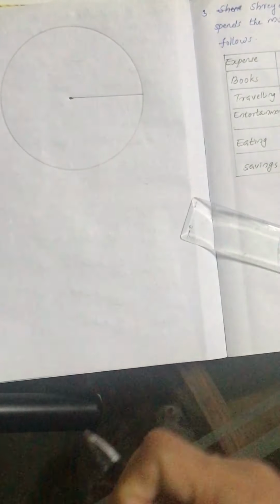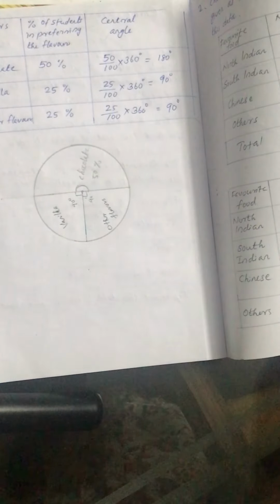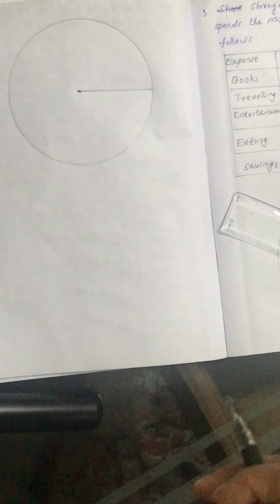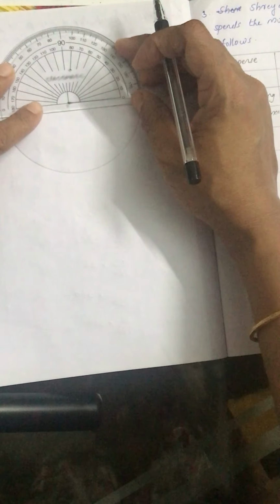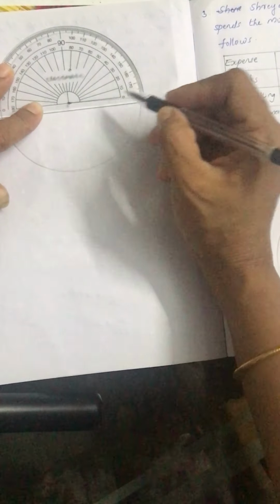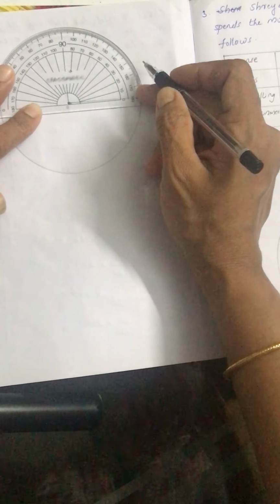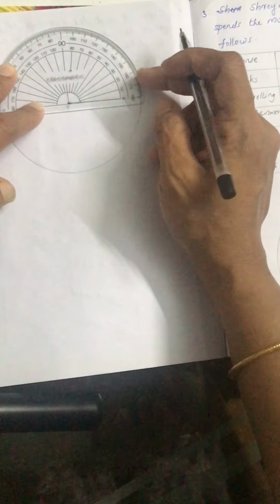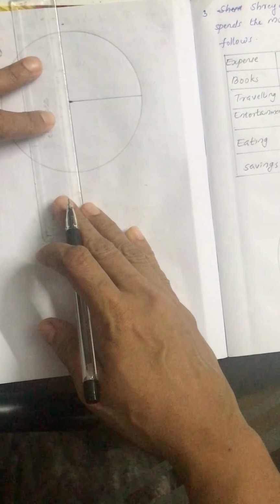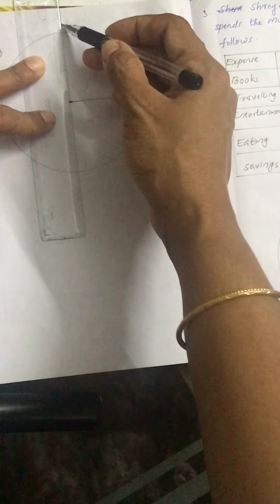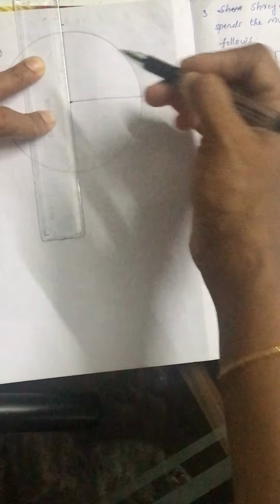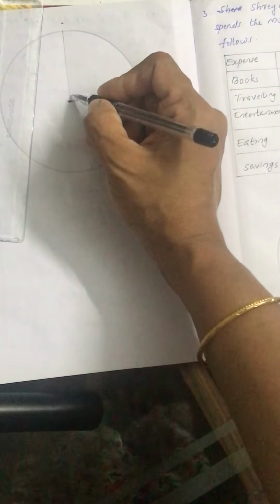After that, what is the first central angle, for North Indian? That is 90 degrees. So from this point we have to make a 90 degree measurement. Place the protractor on the center of this circle and the 0 line of the protractor on the radius we already drew. So 90 we can mark here. This is the 90 degree measurement. With that we can draw that angle.